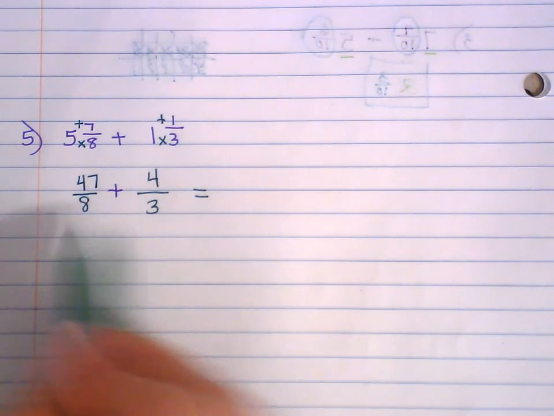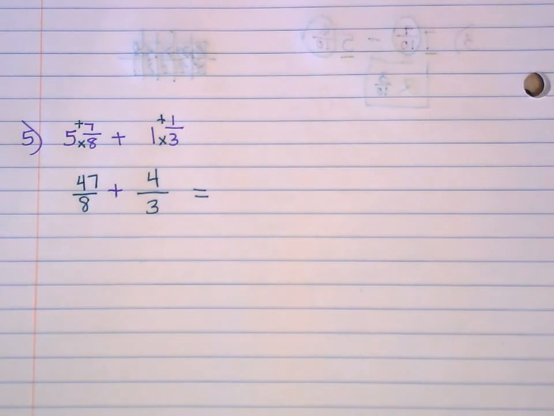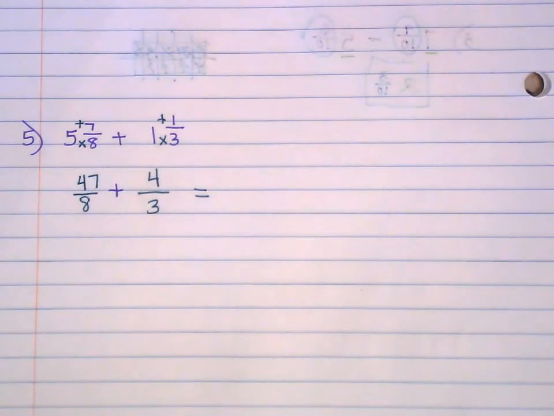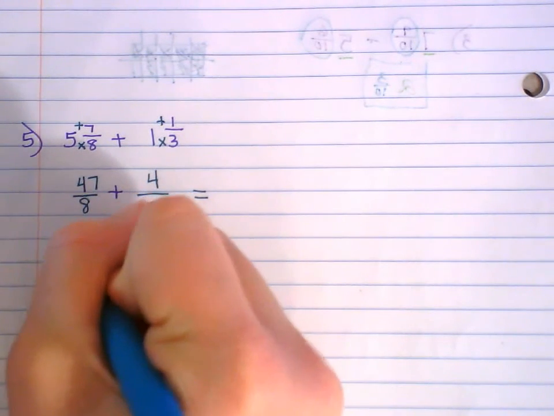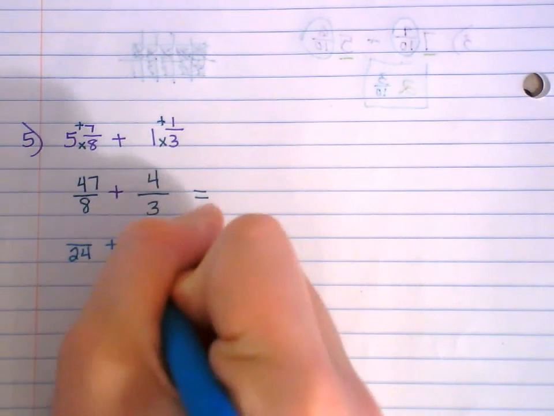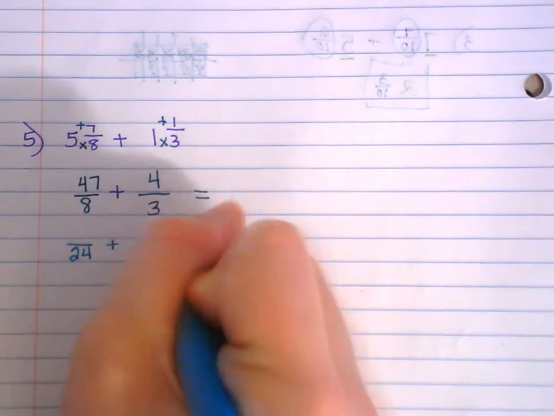So now we just have two fractions that we have to add. We need to first make them have a common denominator. So 8 and 3, what's the least common multiple? What number do they both go into? Well, let me count by 8s. 8, nope. 16, nope. 24, yep. Both 8 and 3 go into 24. So 24 for both of them. I'm just going to write that so I don't forget.